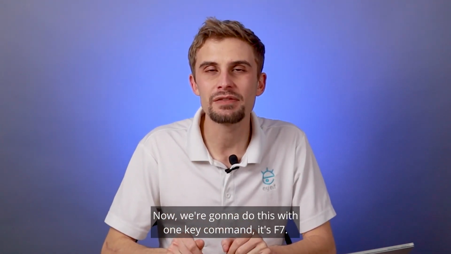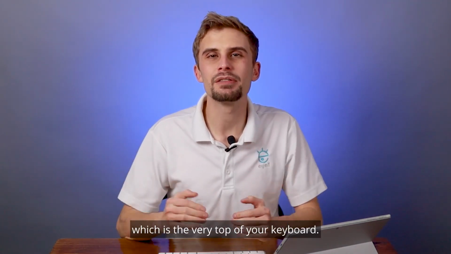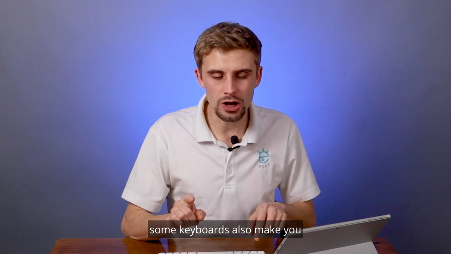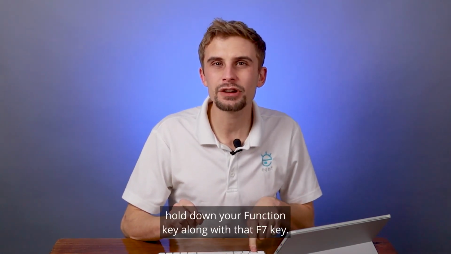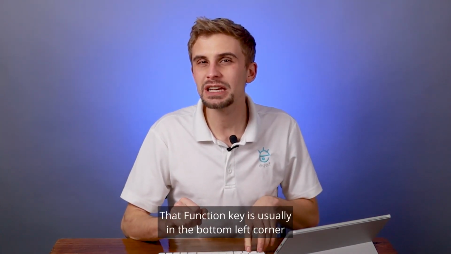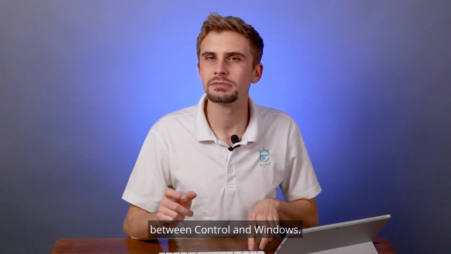It's F7. Remember, F7 is in our function row, which is the very top of your keyboard. Now, if it doesn't work for you, some keyboards also make you hold down your function key along with that F7 key. That function key is usually in the bottom left corner between Control and Windows. Let me try it.